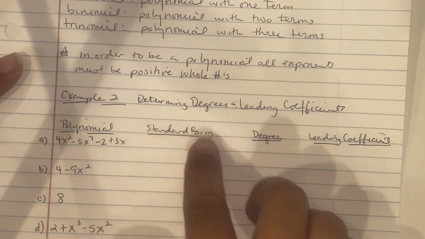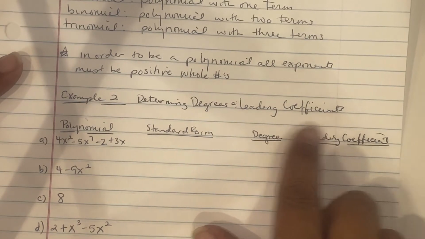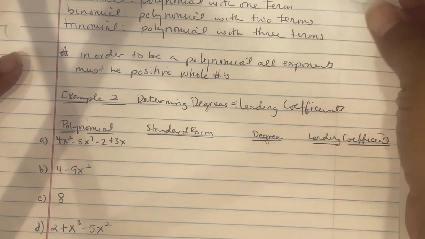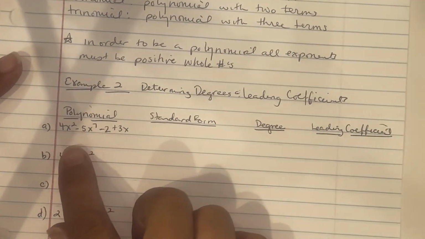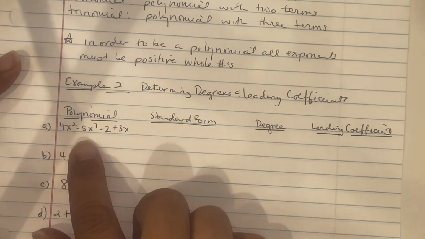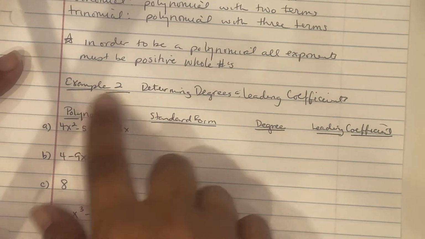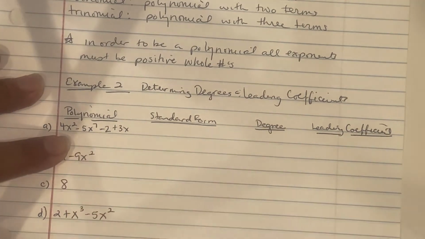Okay, so determining degrees and leading coefficients. Example 2, remember, positive exponents is the only thing allowed. So they gave us a polynomial. It says 4x squared minus 5x to the 7th minus 2 plus 3x. To determine the degrees and leading coefficient, first you need to write it in standard form. Standard form means in decreasing power.